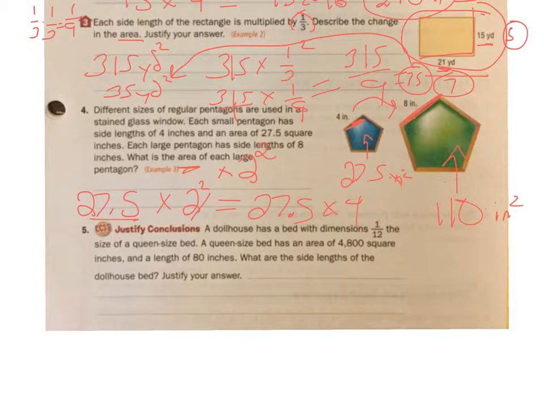Okay, let's think about this dollhouse. A dollhouse has a bed with a dimension 1/12 of the queen size bed. A queen size bed has an area of 4,800 and a length of 80 inches. What are the side lengths of the dollhouse bed?